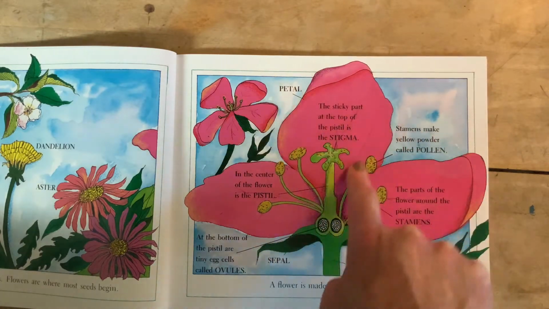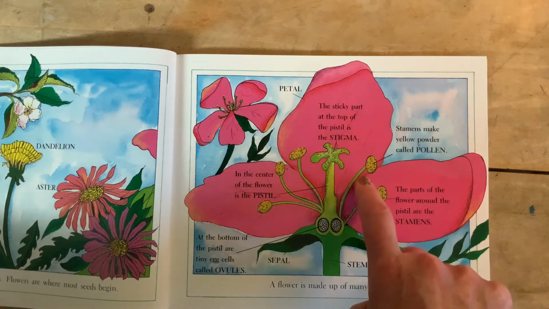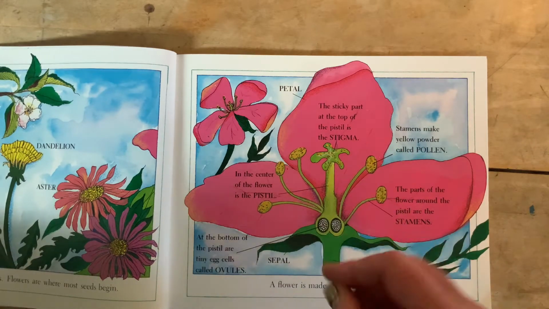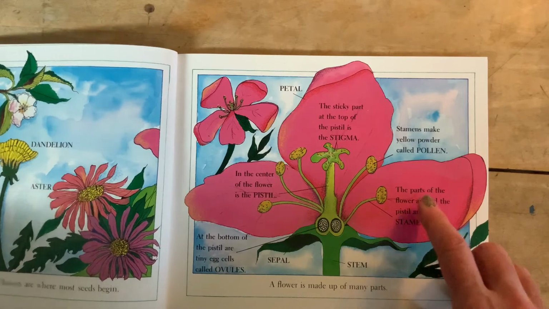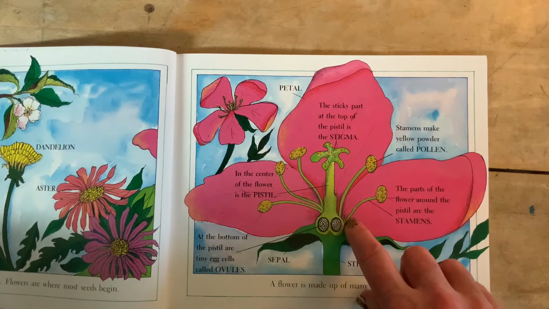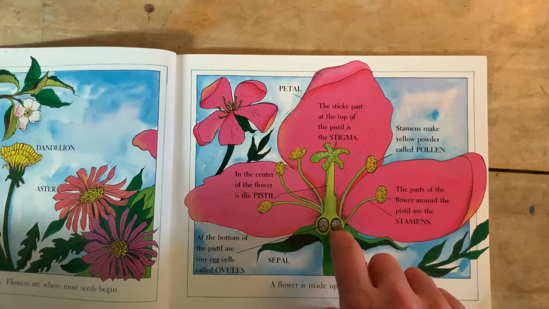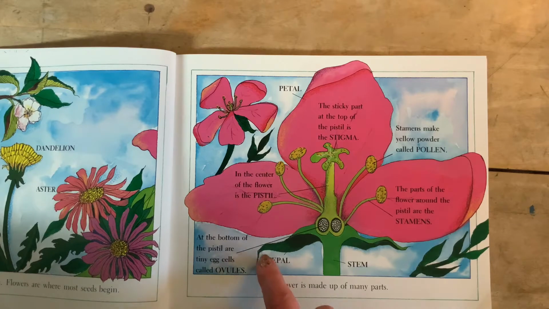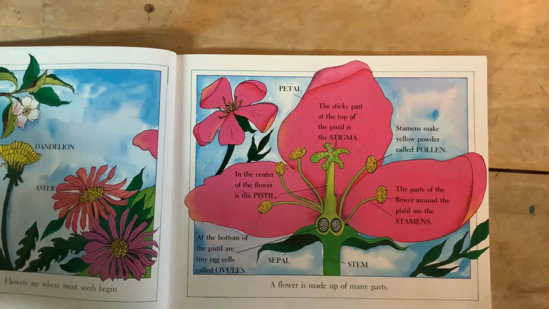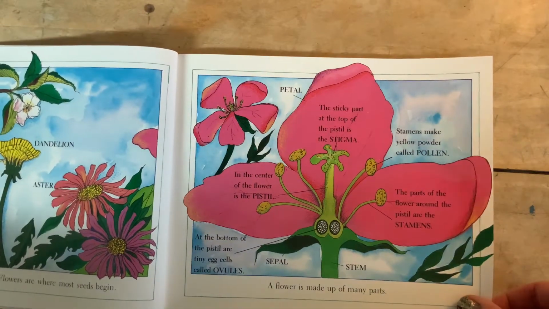Oh, here's the petal. Stamens make yellow powder called pollen. If you get that, it kind of stains your fingers. The parts of the flower around the pistil are called stamens. So stamens with pollen. These are called ovules. Oh, this is called the sepal. Those must be the sort of decorative leaves. And the stem. A flower is made of many parts.